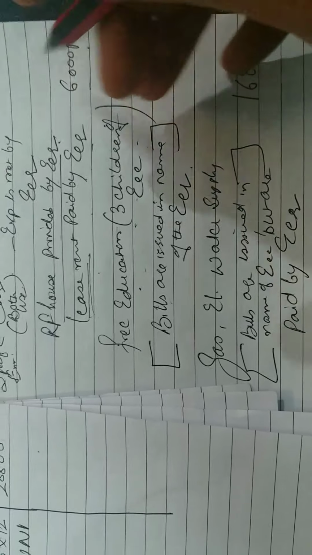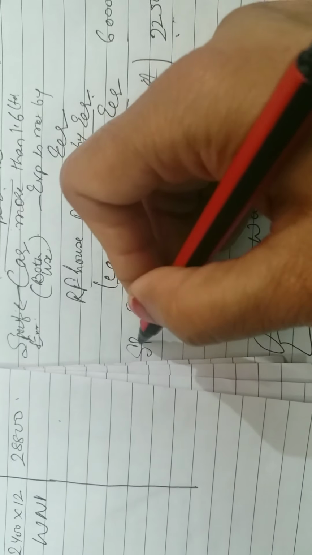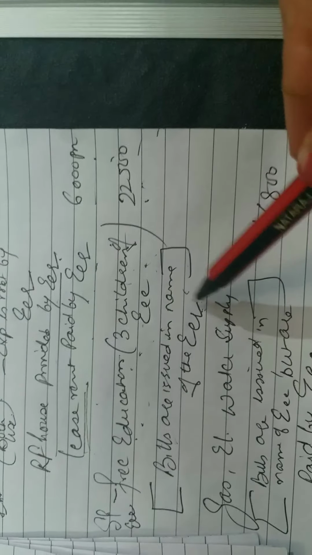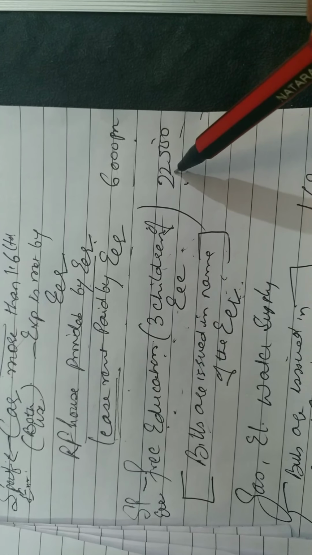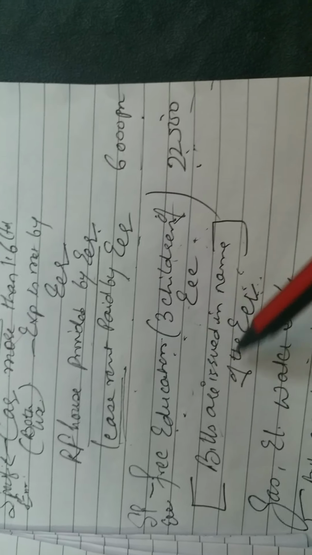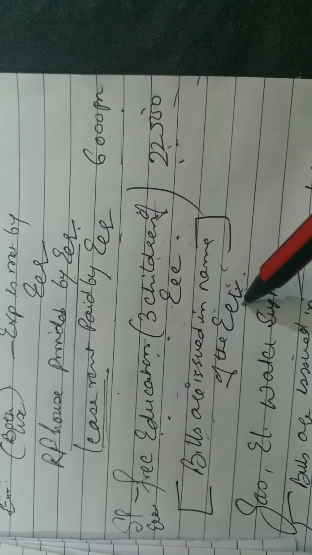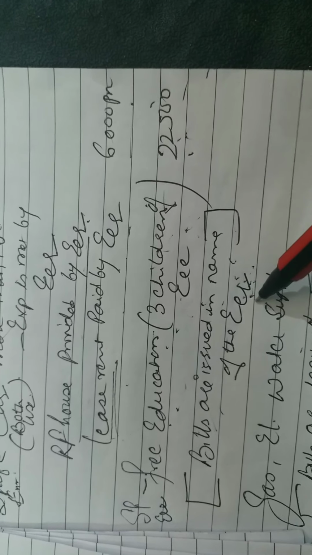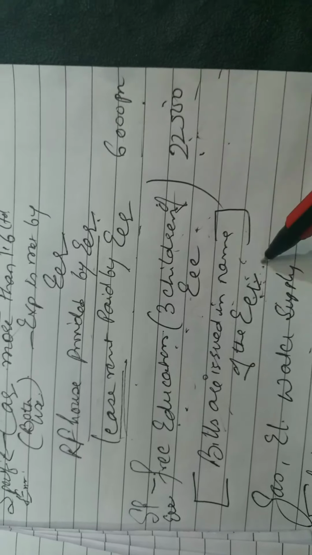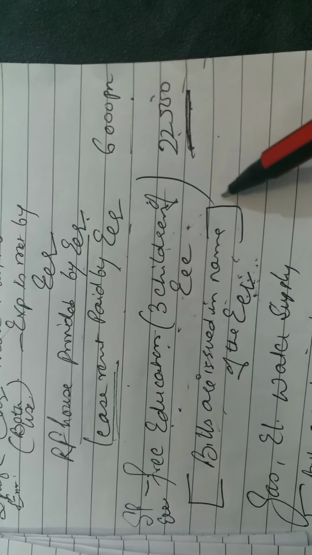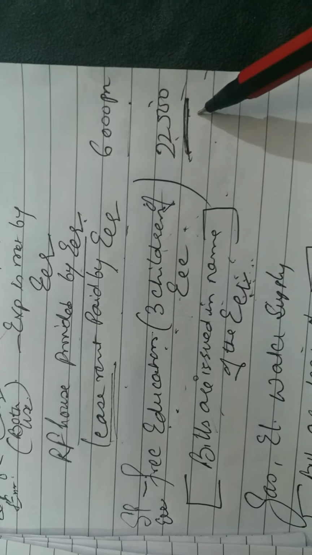Then the next one is free education. Free education is for 3 children. Now when I say education, this is again a perk which is taxable for a specified employee, and we have just checked that Mr. X is a specified employee. The bill is in the name of the employer, meaning the employer has provided this facility to the employee for his 3 children. Here it is assumed that if the bill is being issued, it means it was not the employer's own institute; the employer has provided this facility in some other educational institute. So whatever amount comes, we will be taking as taxable, because the cost of education in a similar institute in a similar locality is not given.